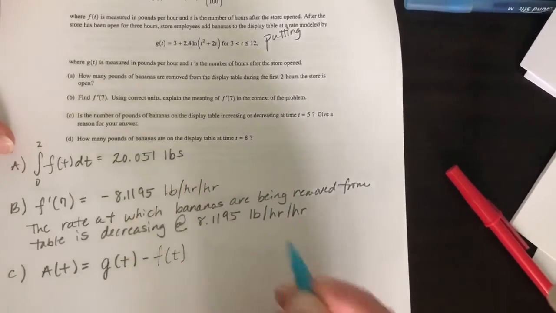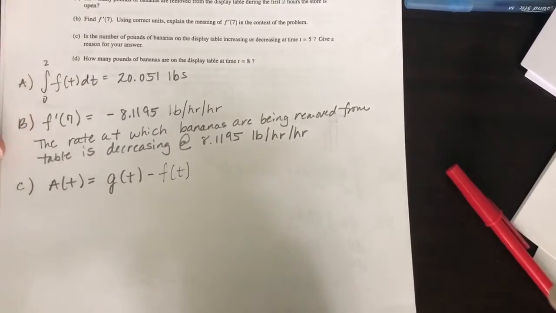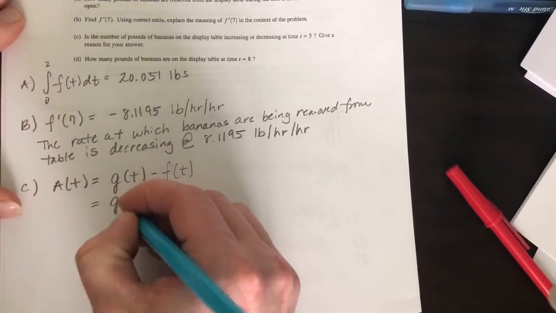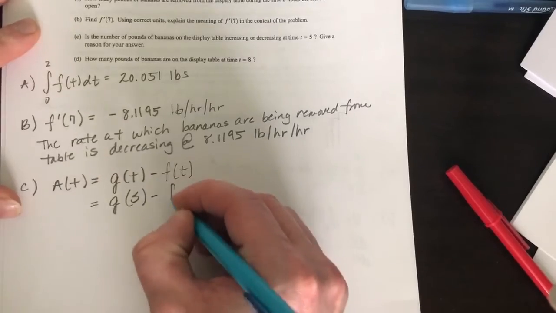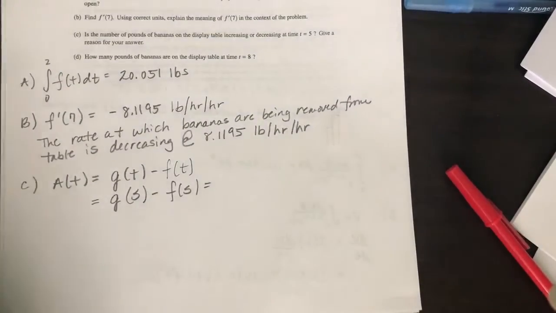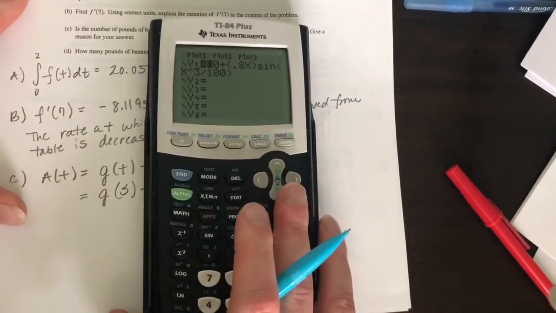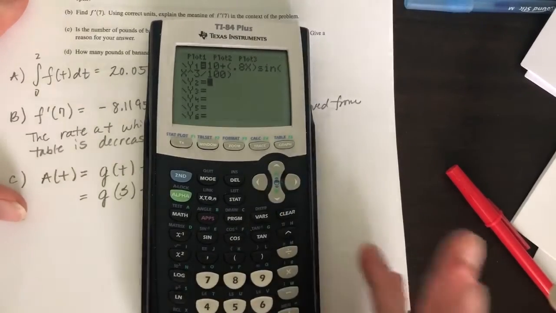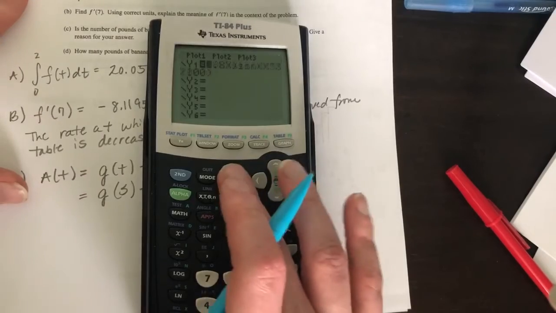I'm about to adjust my camera because it's not very high. Okay, so what we're going to do is plug in, we're evaluating at 5, so g of 5 minus f of 5. Okay, so we can leave that in there. And I'm going to actually change that real quick.